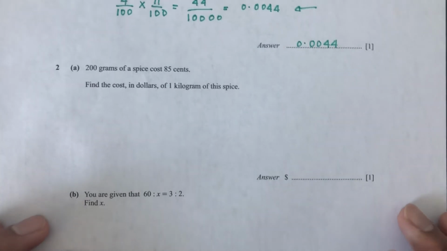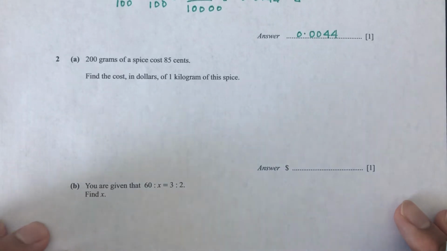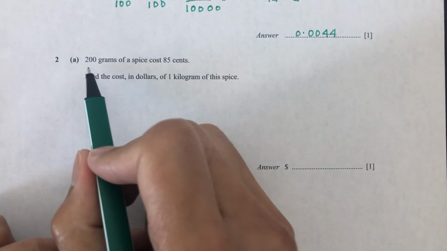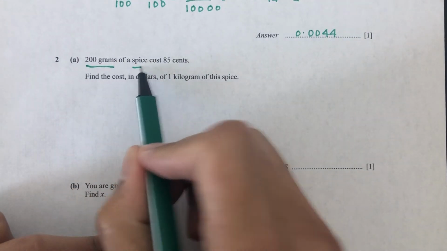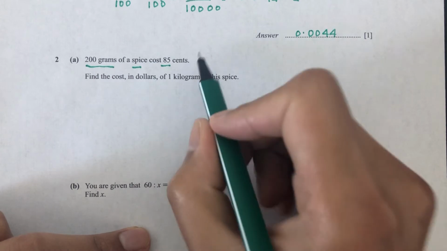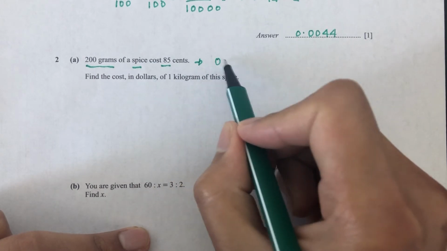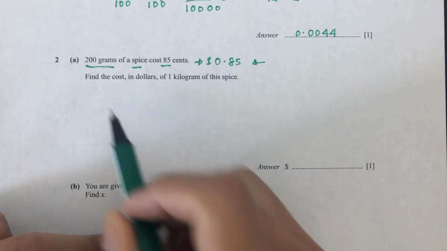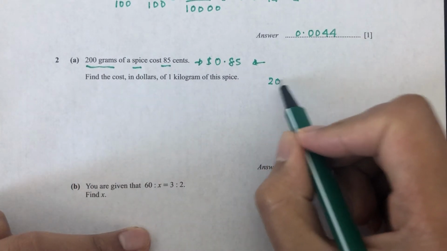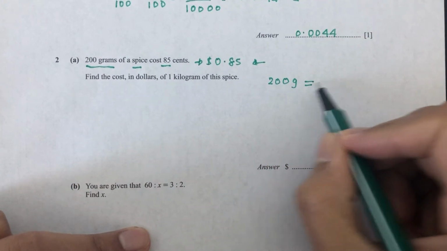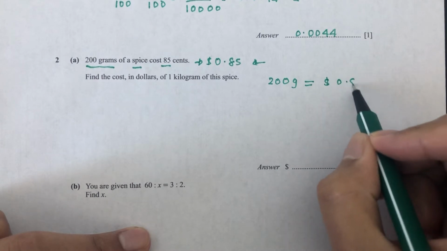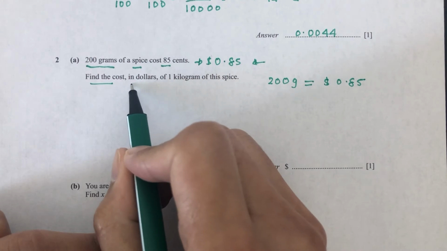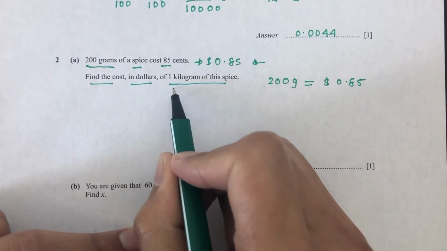Okay, now we have question number 2, part A. So we are given this information: 200 grams of a spice costs 85 cents. 85 cents is $0.85. Okay, so that is the first information: 200 grams is equal to $0.85. Now find the cost in dollars of 1 kilogram of the spice.